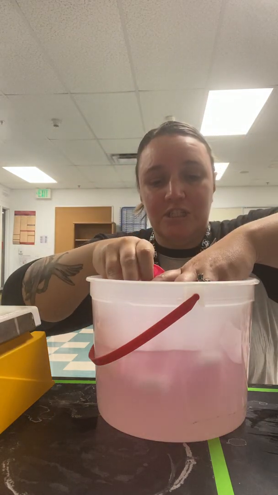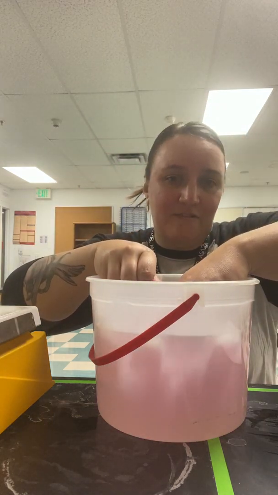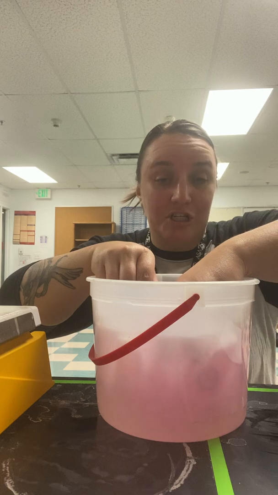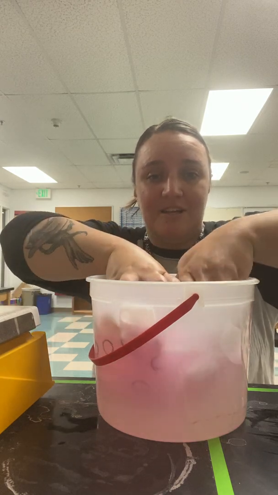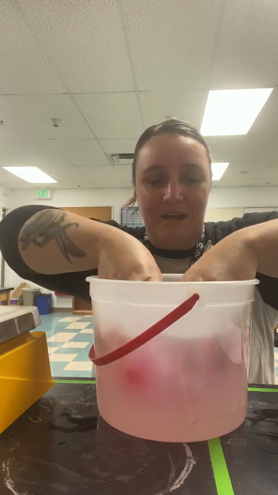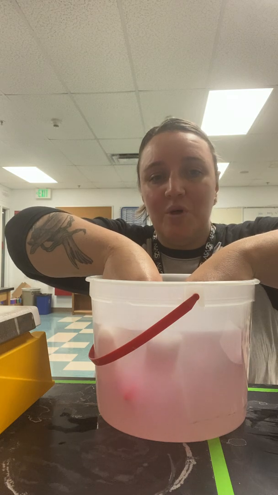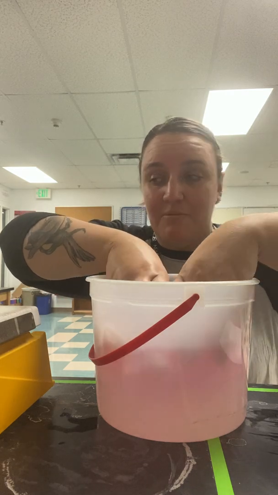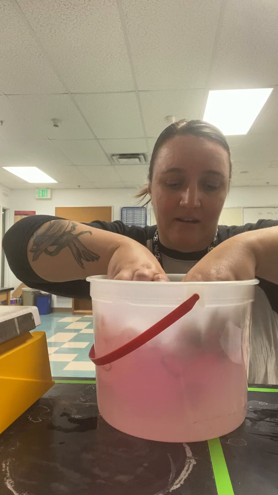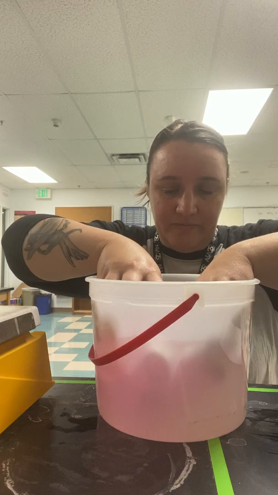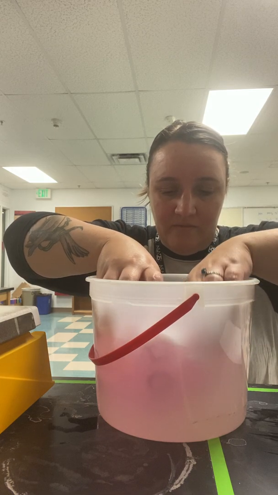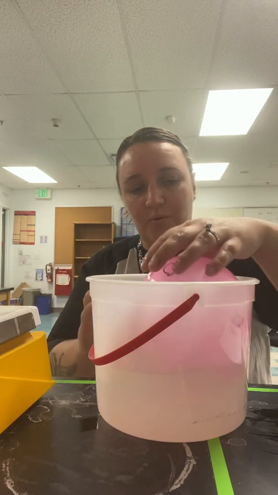Now we're gonna dunk it in here, and I know it's hard for you to see this. I will show it to you after it's been chilled. We're just gonna rotate it around a little bit. So now we're trying to cool that gas down in the balloon. We're trying to cool it, cool it, cool it. Ooh, that is cold water.